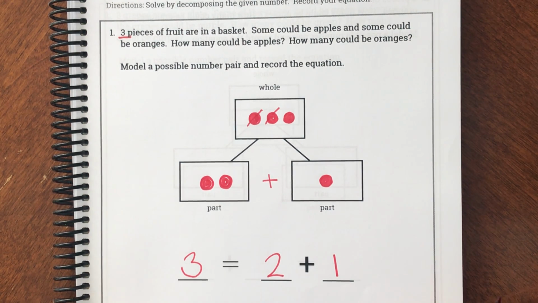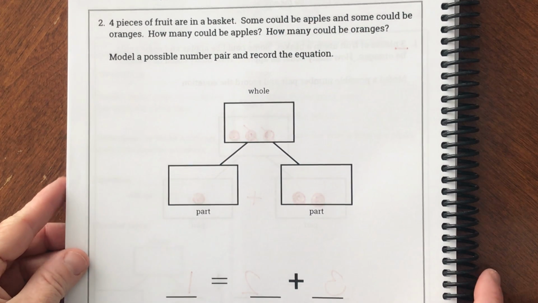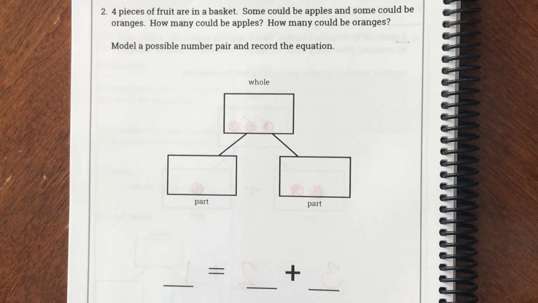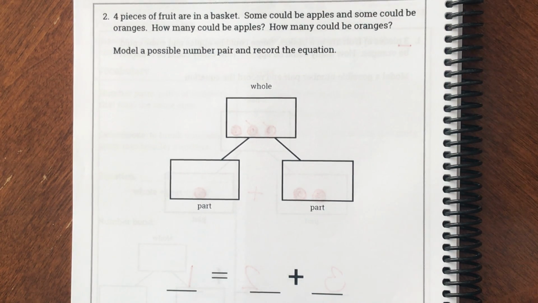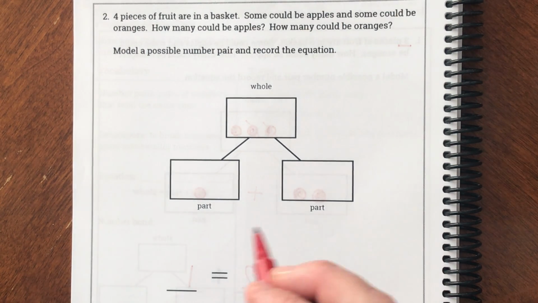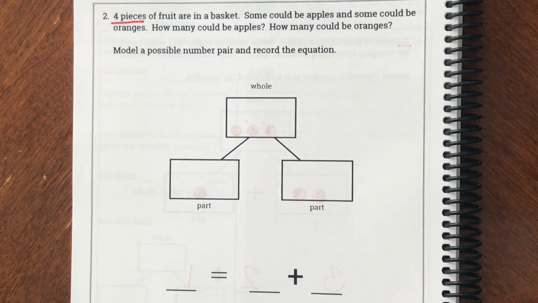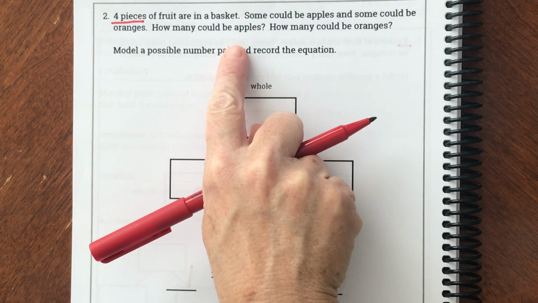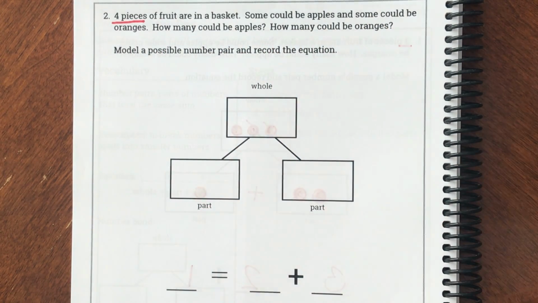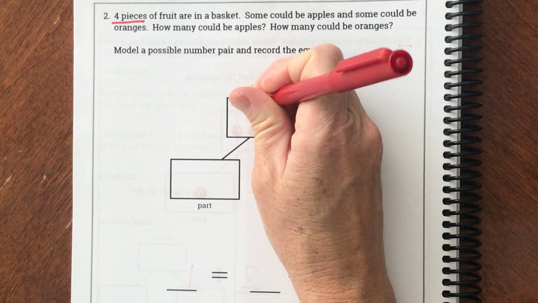Okay, let's look at another problem. Here's my next problem. And this time it says, 4 pieces of fruit are in the basket. So now they're saying 4 pieces of fruit. Some could be apples and some could be oranges. How many could be apples? How many could be oranges? Okay, so I'm going to draw my 4. I know there's 4 in the basket.